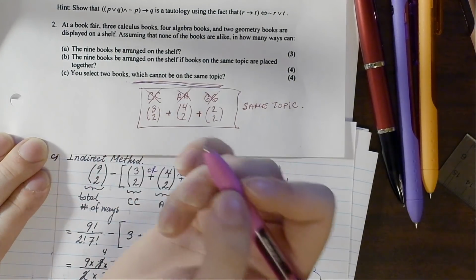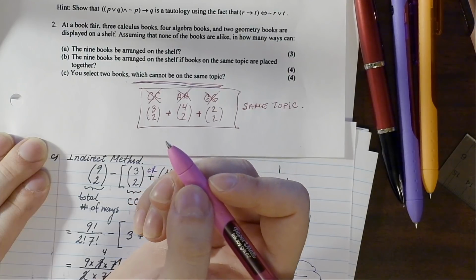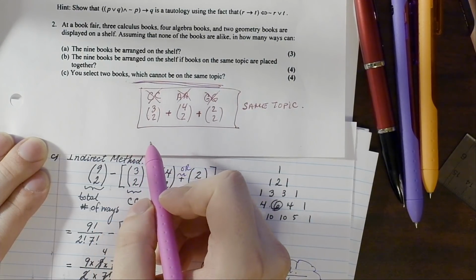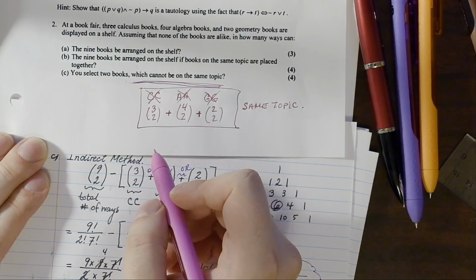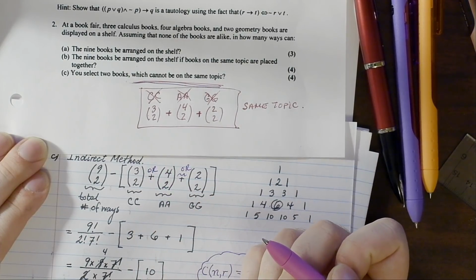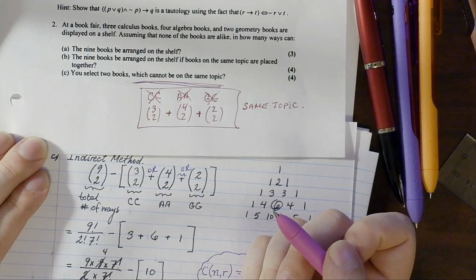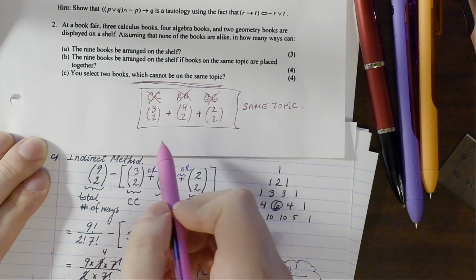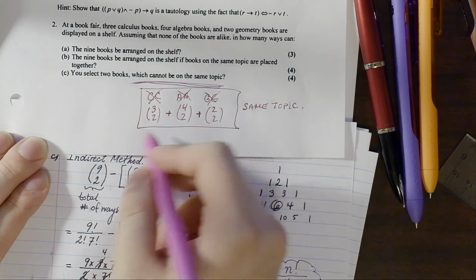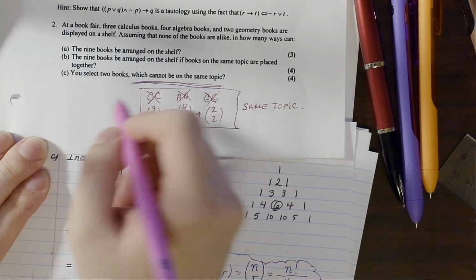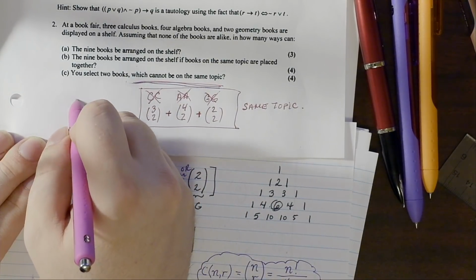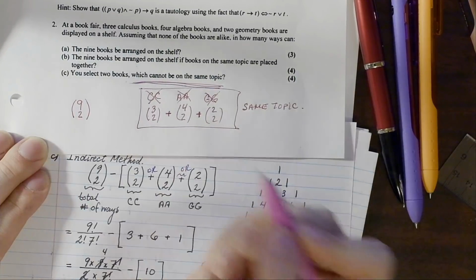And yes, I think you use the formula for each of the cases that you don't want, so that you would have to use the formula 4 times. Yes, that's correct. So what I have here is, so these are the same topic, and the total number of ways is 9 choose 2.